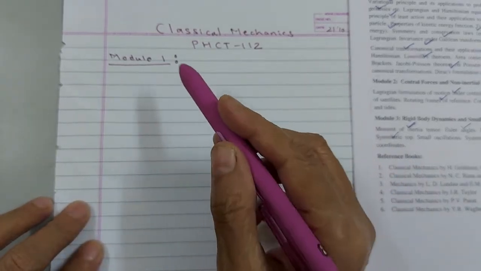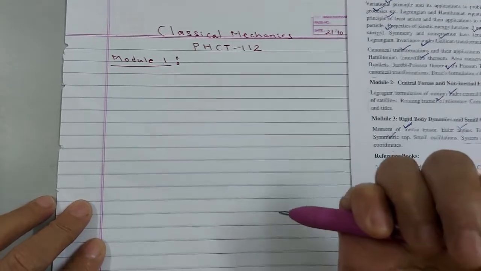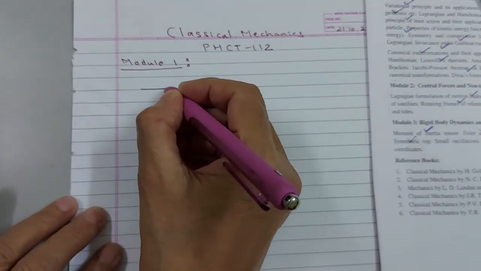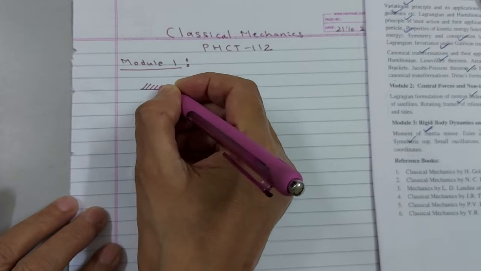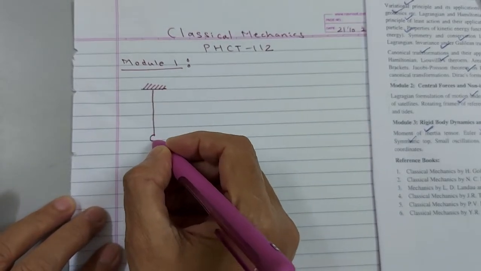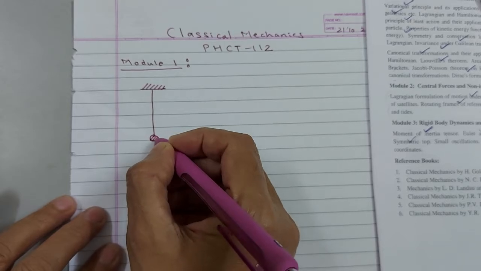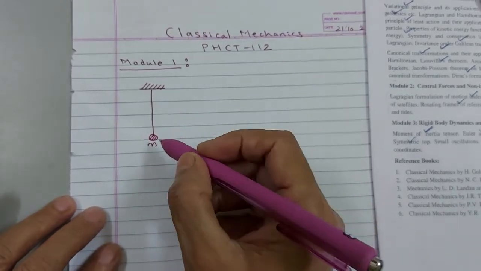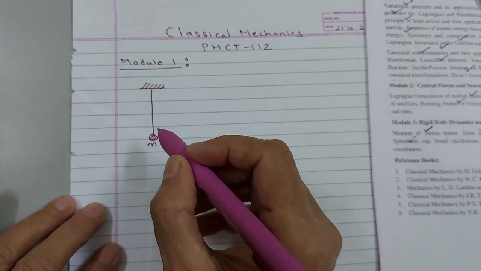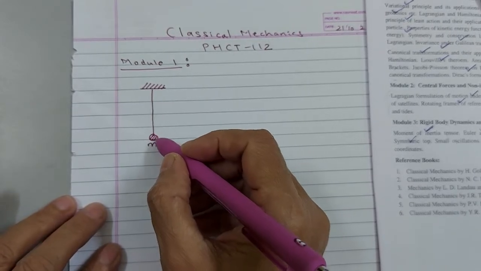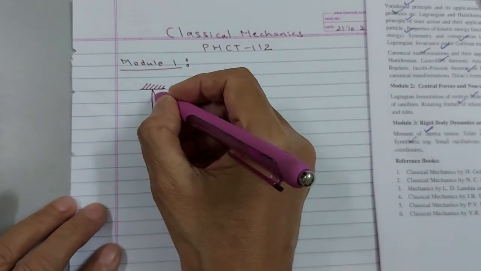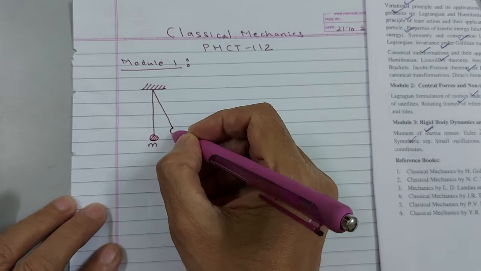Now when you say physical objects in motion, what does it mean? For example, suppose I have a rigid support to which I attach a thread, and over here I have a bob whose mass is m. This bob will be here until somebody picks it up, takes it to one side and releases it. Suppose I take it at this angle.